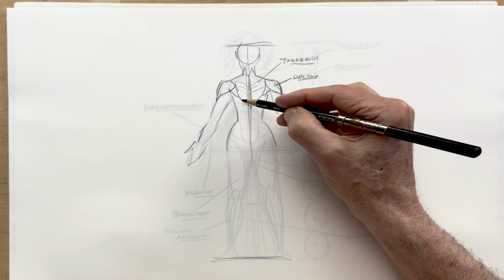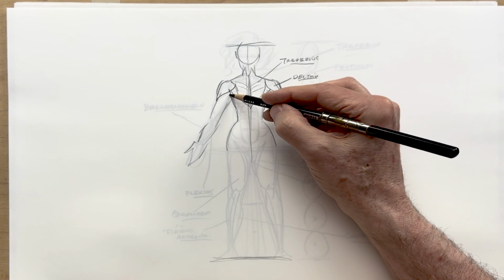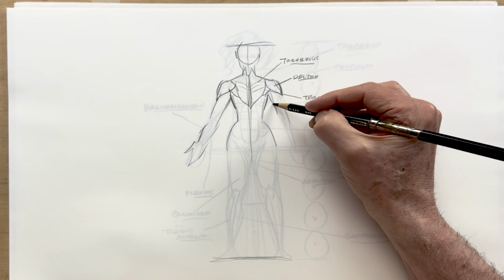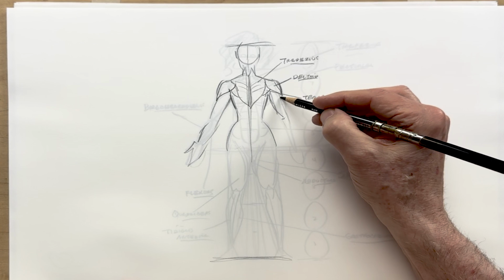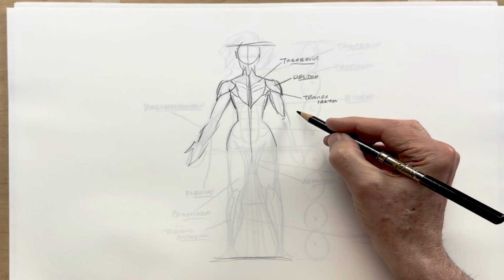we've got, let's see, I'll get the side of her chest here. There's the armpit. Right here, coming down to the elbow, is the tricep.